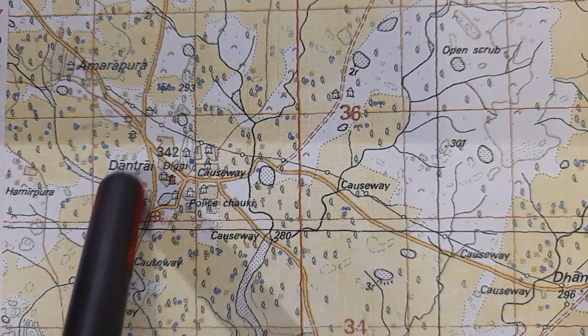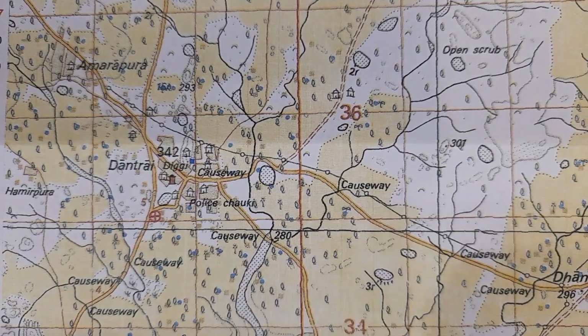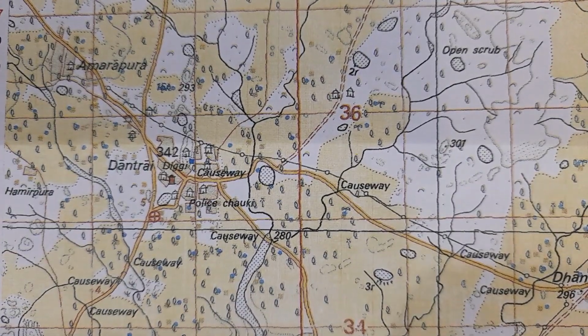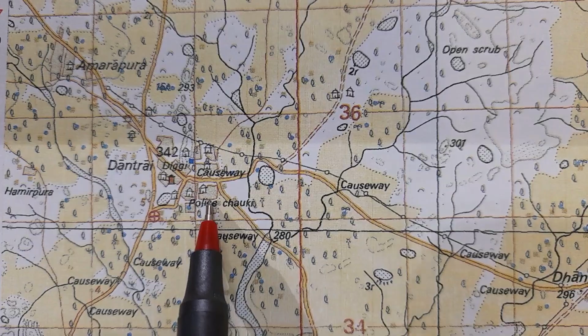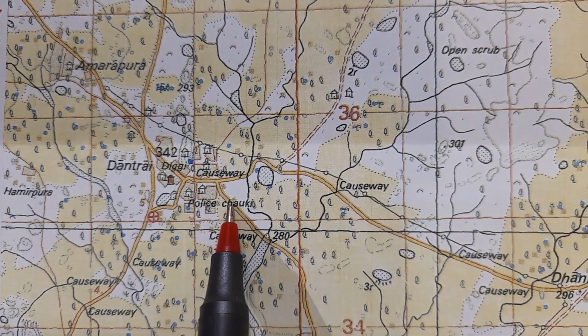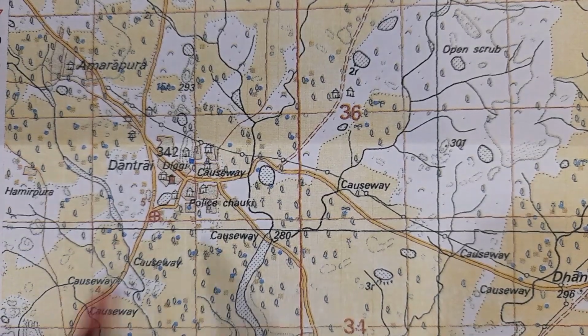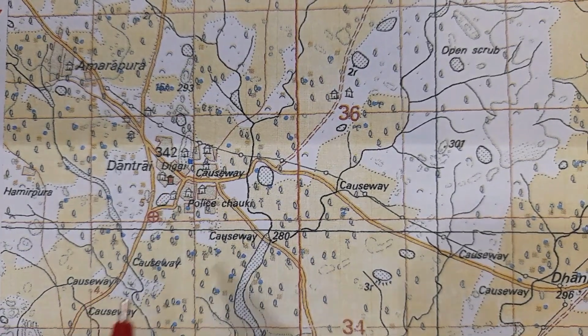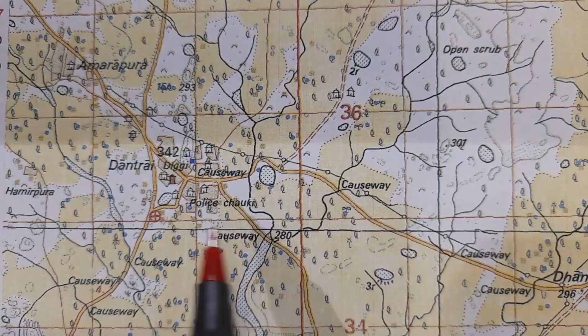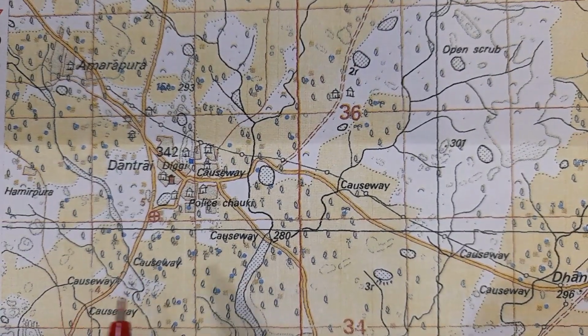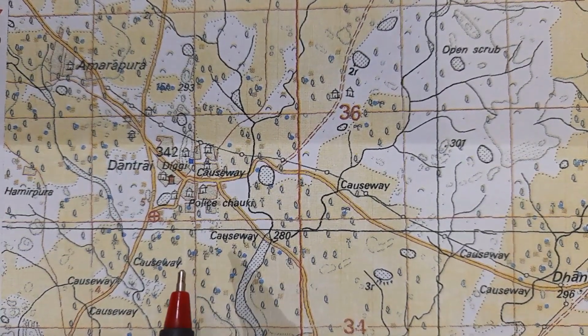Why is it so? It is so because, see, it has a police chowki. It has a post office, and it is connected with metal roads. See, it is not connected with only one metal road. It is connected with so many metal roads going in different directions.